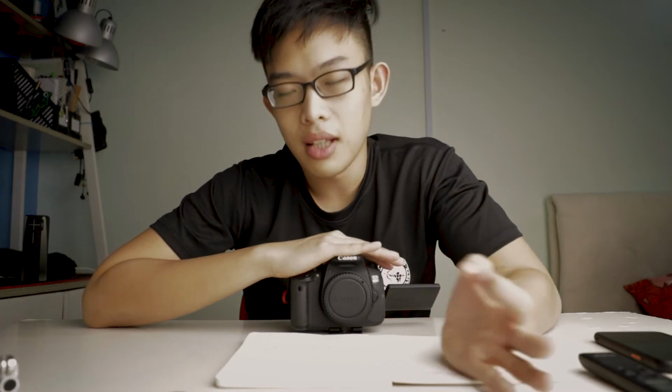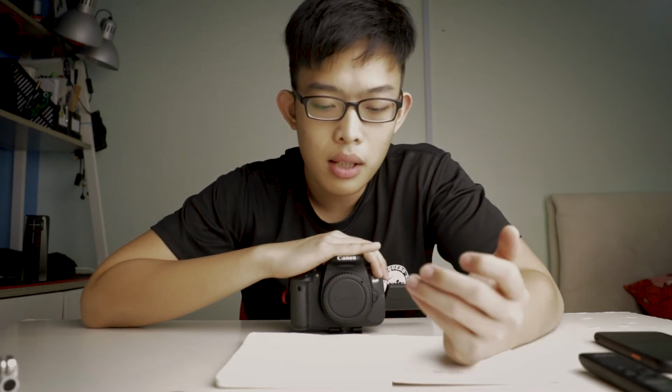So that's the shutter priority mode. The camera will adjust aperture for you, whereas you have to adjust the shutter speed and the ISO. Again, adjust the ISO yourself. Most of the time, I just put the ISO around 400 depending on what situation I'm shooting in. Anyway, moving on.